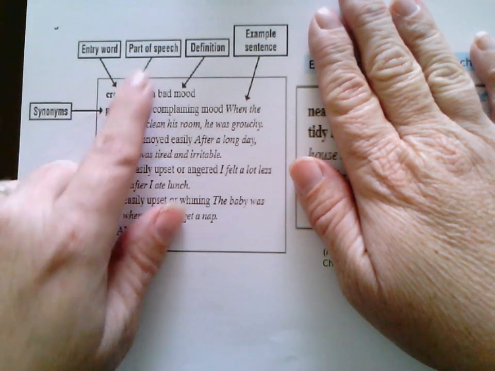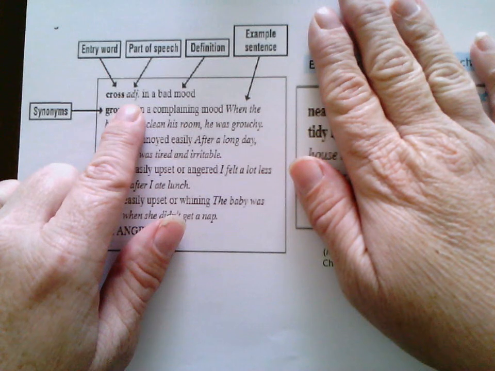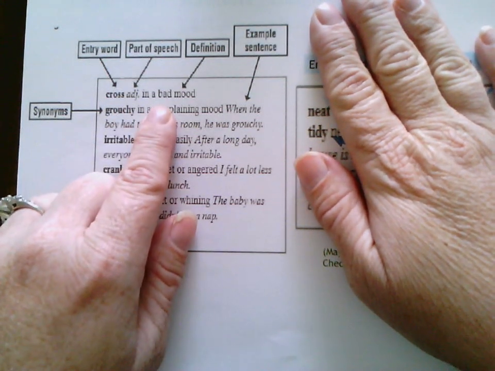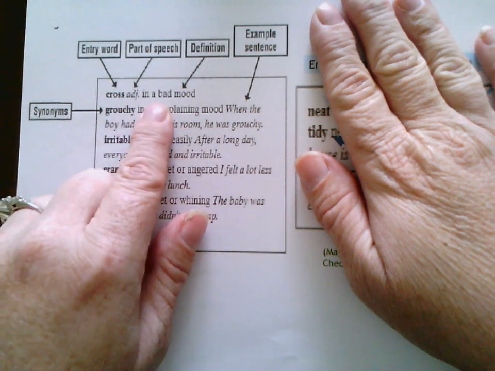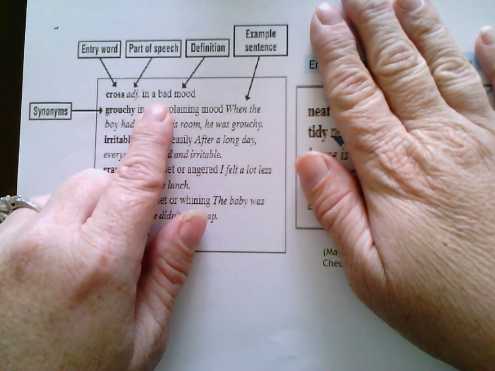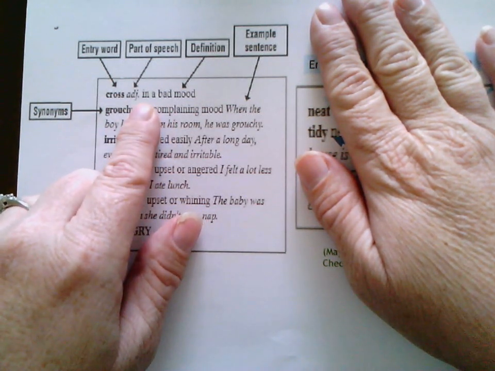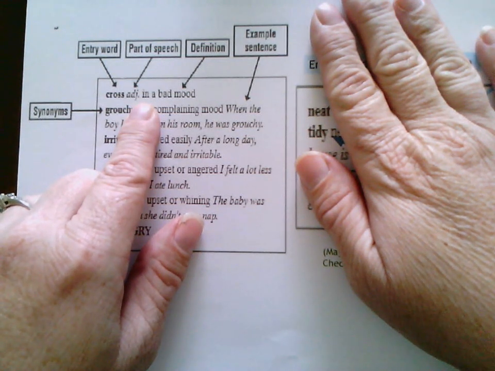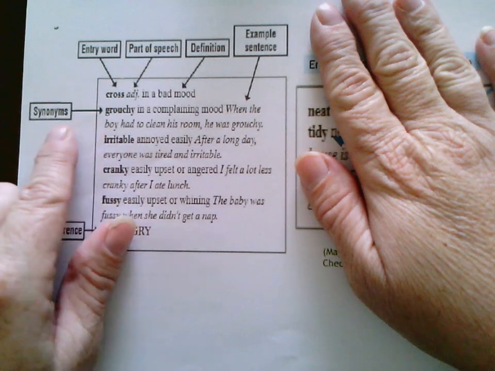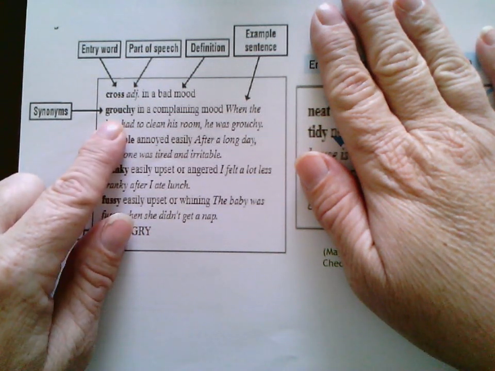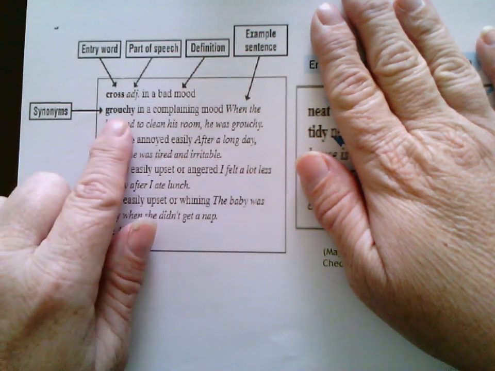The thesaurus will tell me that cross is an adjective, and it will actually tell me its definition, which to be cross means in a bad mood. Okay? But what's cool about a thesaurus is that it will also give me synonym words, meaning words that mean about the same thing as cross. It'll give me grouchy.